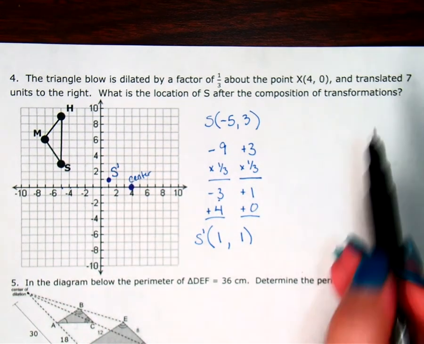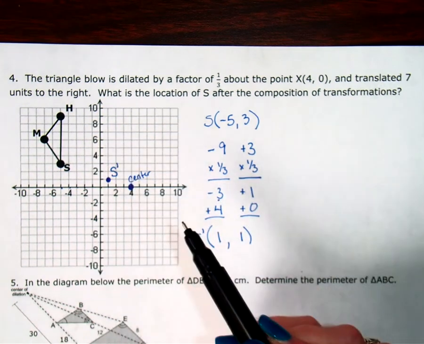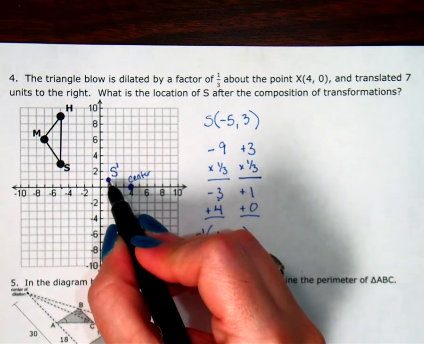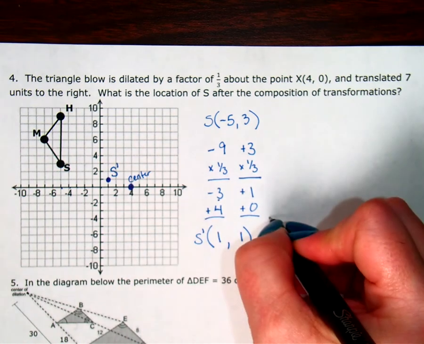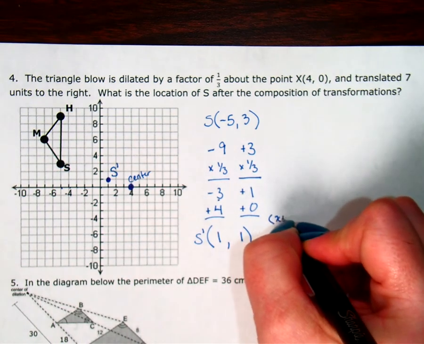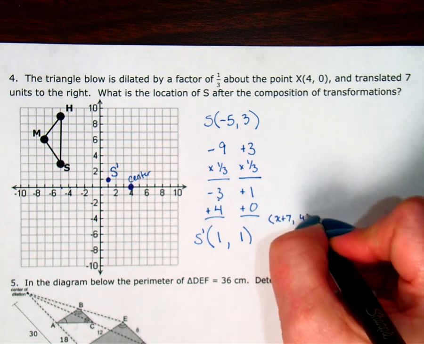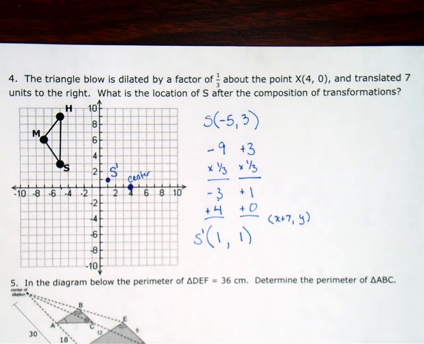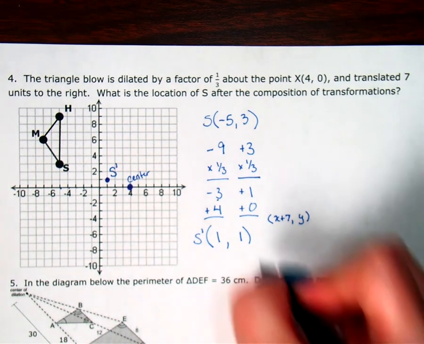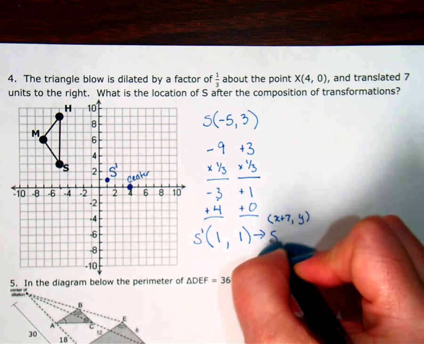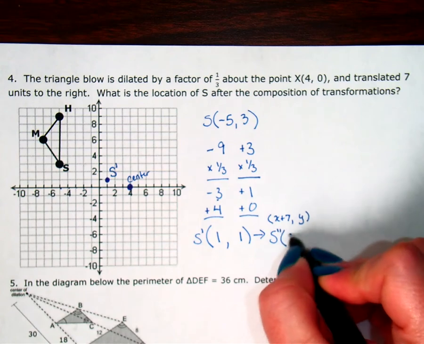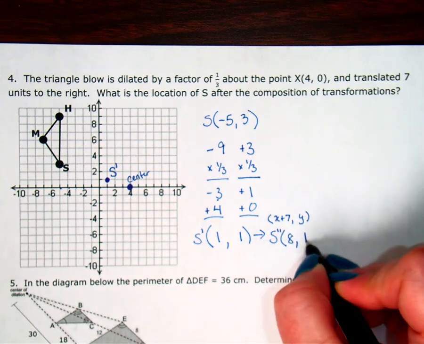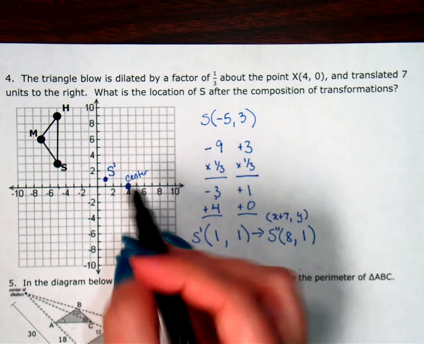Okay? So then it says I'm going to translate 7 units to the right. So I'm going to take this and move it 7 units to the right. Or, remember, if you're doing x plus 7 to move to the right, and we're not going up or down at all, my y value doesn't have to change, right? My S double prime, when I add 7 to my x value, is going to become 8. My y value isn't going to change, it's going to stay 1.